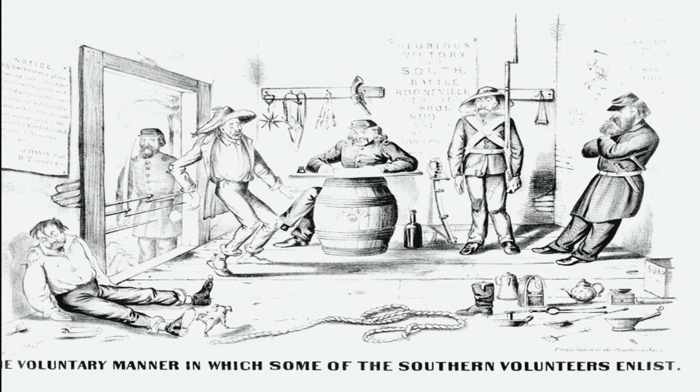This is how one northern cartoonist imagined Southerners were recruiting for their army, having to push them into the recruiting station literally at the point of the bayonet, get them drunk on whiskey. You see the recruiting sergeant there is resting his board on a whiskey barrel. These guys are not going to be up for much of a fight against Yankee soldiers.